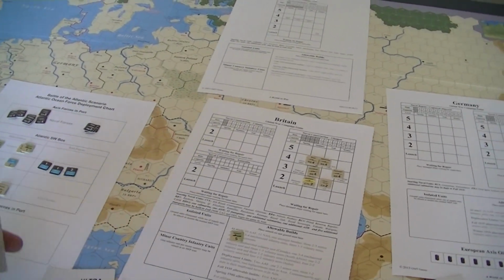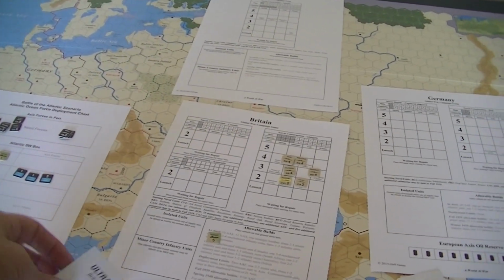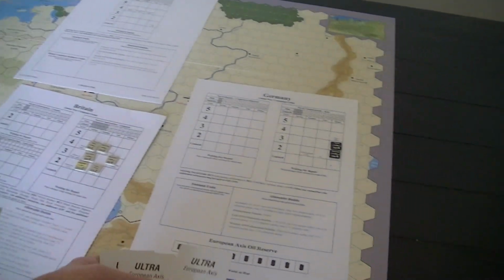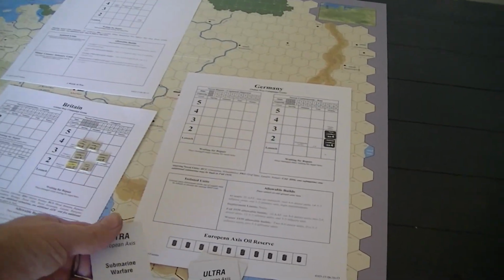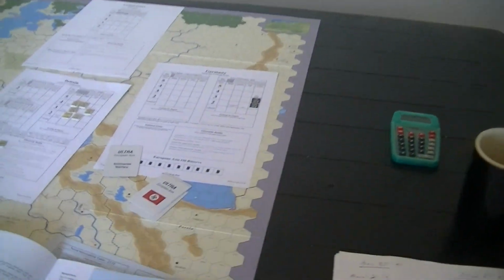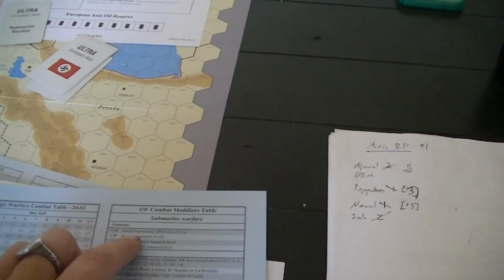And this does mean that I'm not going to get to use some of the Ultra cards like the Tactical, because we're not going to see the Raiders in play. Something allowed me to use strategic. I don't remember what. I got a sub-warfare for the Germans. Let's see if we can get this done correctly this time.